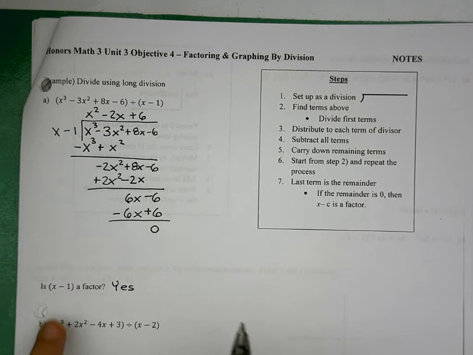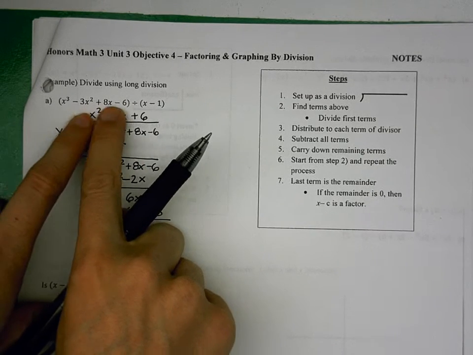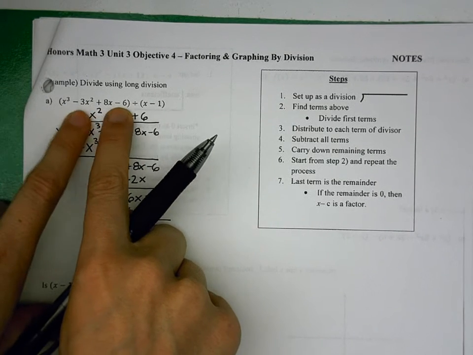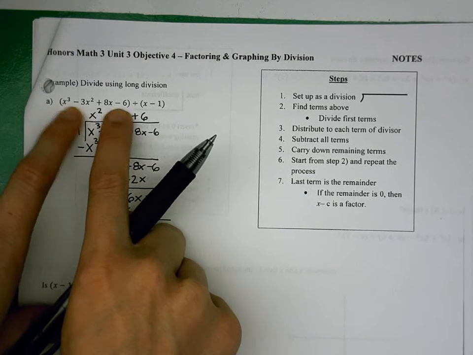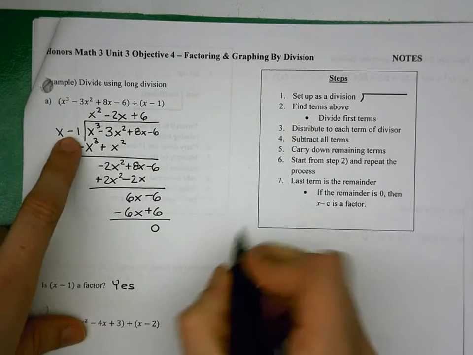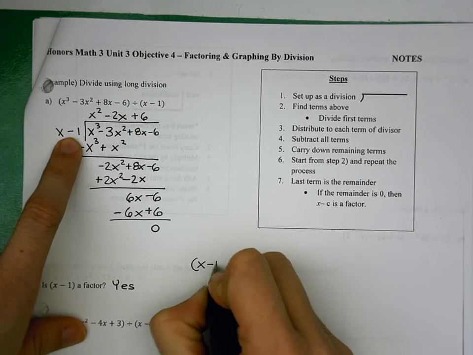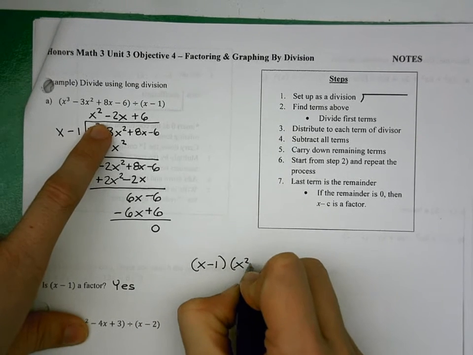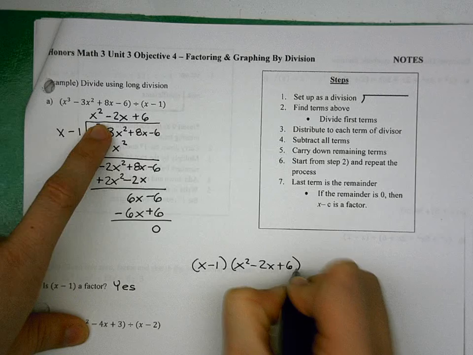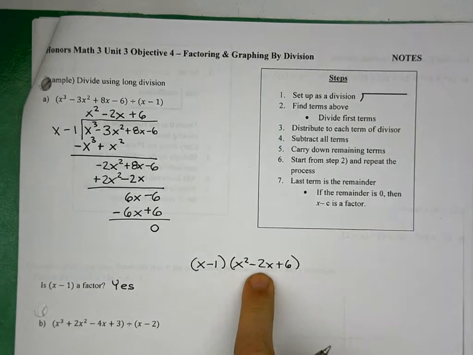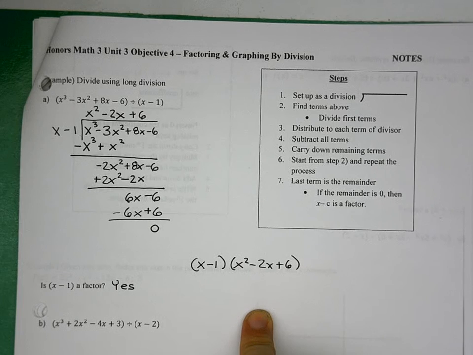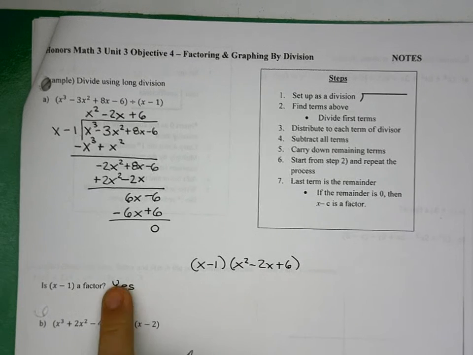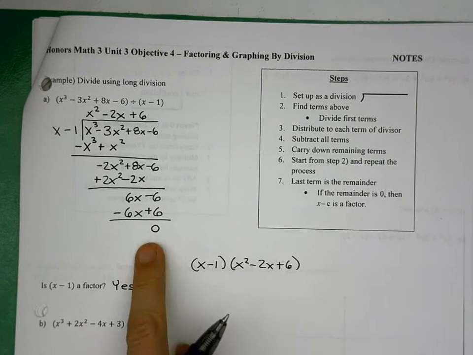In fact, if I wanted to, which is kind of what we're building up towards, if I wanted to rewrite this initial polynomial in its factored form, its factored form would be x minus 1 times x squared minus 2x plus 6. And in fact, we could look and see, does that trinomial factor? If it did, we could factor this some more. Okay? But yes, x minus 1 is a factor because we have a remainder of 0.